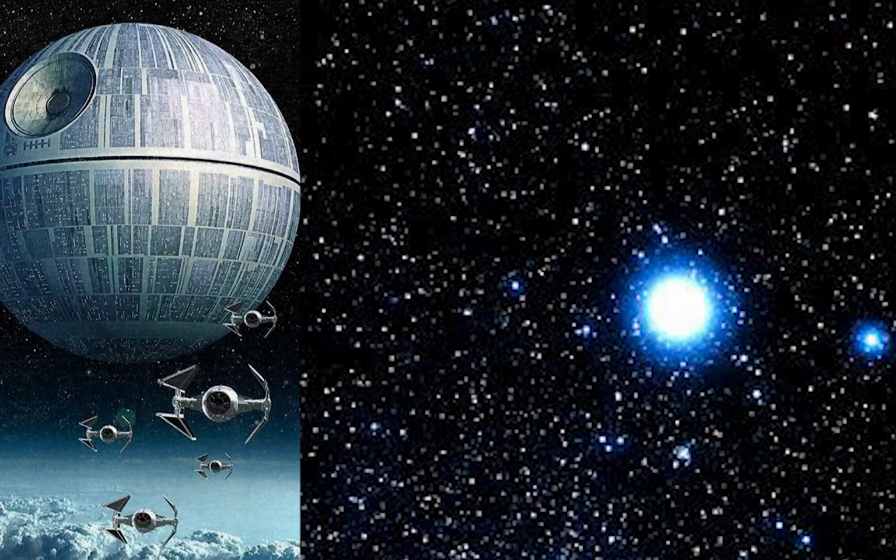Sirius is one of our largest stars close. It's about 11 light years away. It's a blue giant. It's a very new star. The surface temperature is about 10,000 Kelvin, and the diameter is about 2.3 times that of our sun.